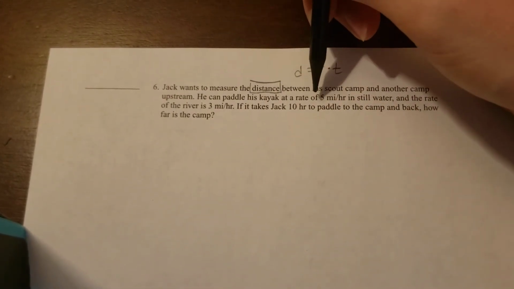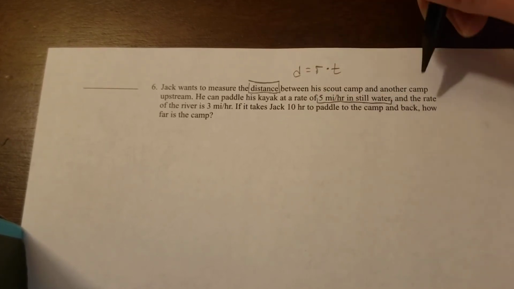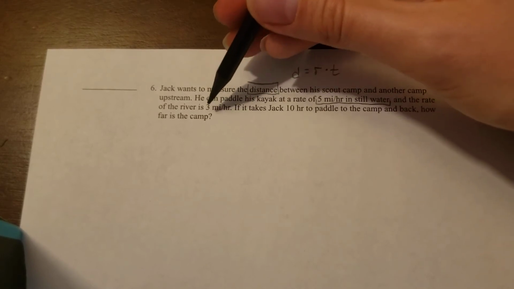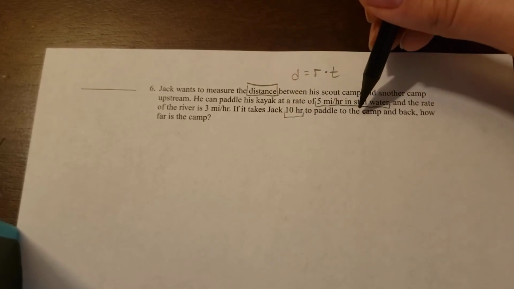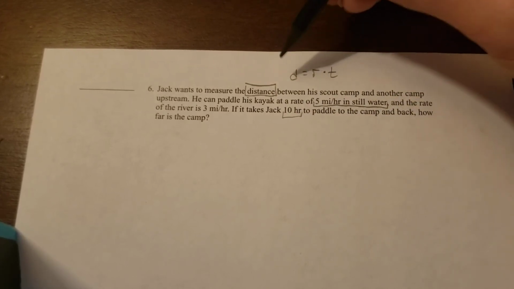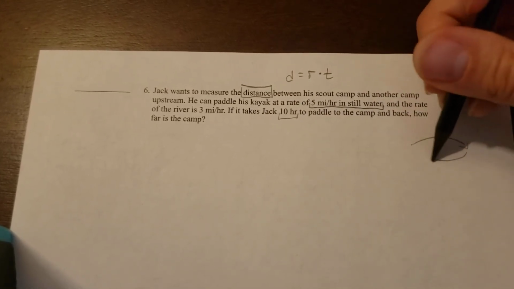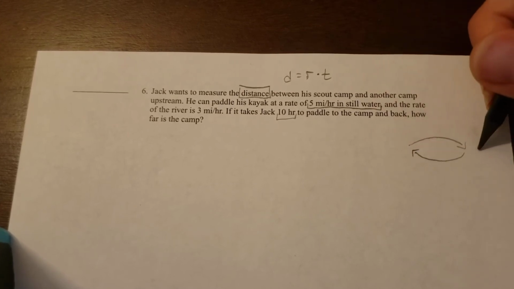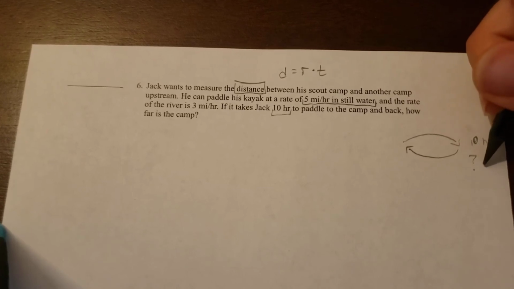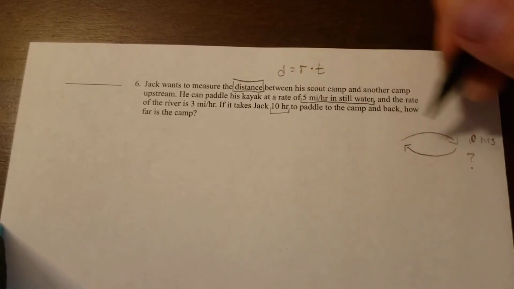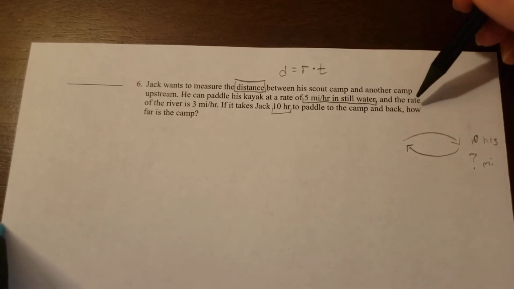Okay. He can paddle his kayak at a rate of 5 miles an hour in still water. So that's the control. The rate of the river is 3 miles an hour. It takes Jack 10 hours to paddle to camp and back. So from the starting point there and back, 10 hours. And question mark, let's say miles, because we're talking miles. How far is the camp?